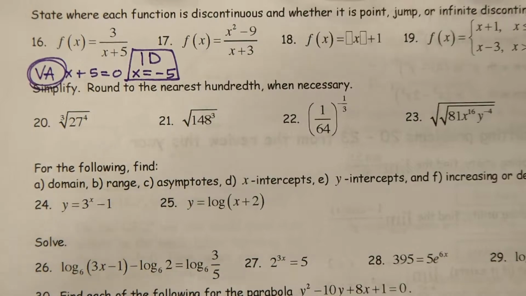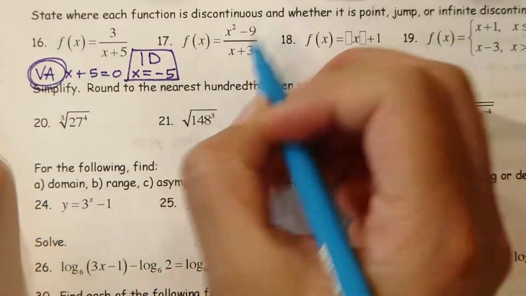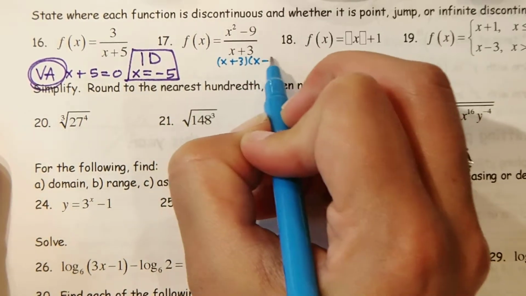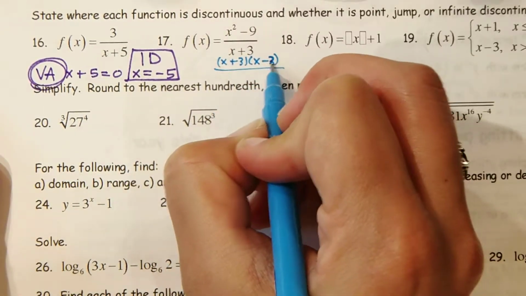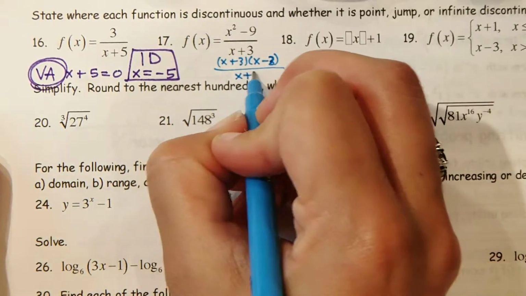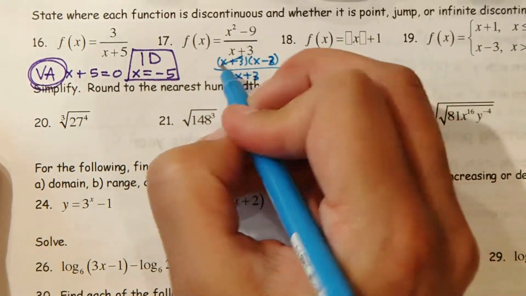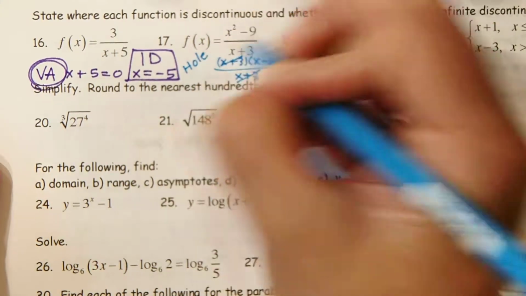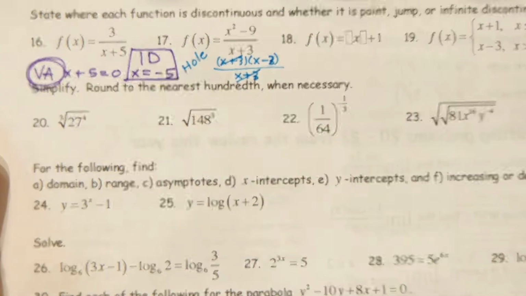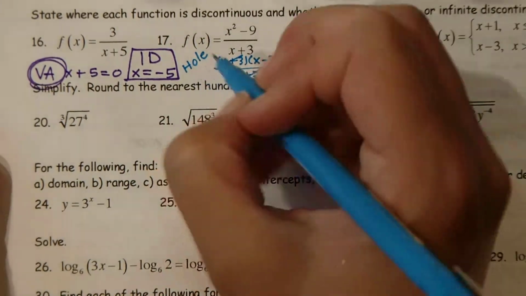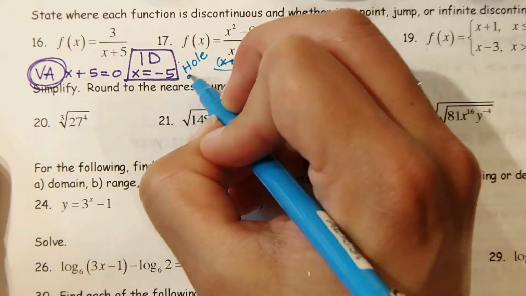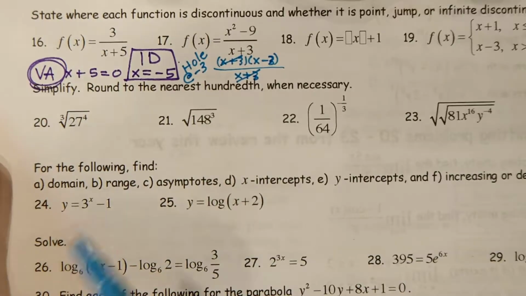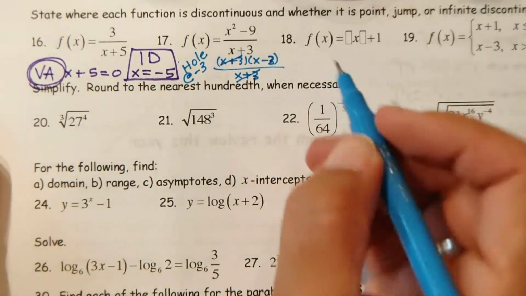17. This can factor. So I'm going to rewrite this as x plus 3, x minus 3. This is a difference of two squares, and then over x plus 3. So if we look here, we can cancel those two. So we have a hole. Anytime you can cancel factors in a rational function, that is a hole. So we have a hole at -3. And then in order to find the point, we go back and plug it in.